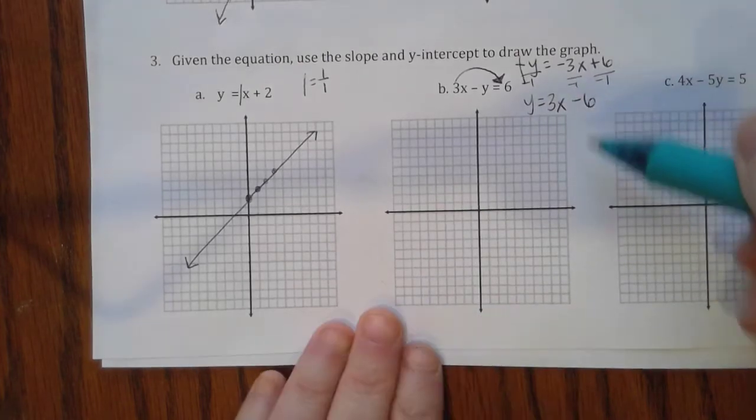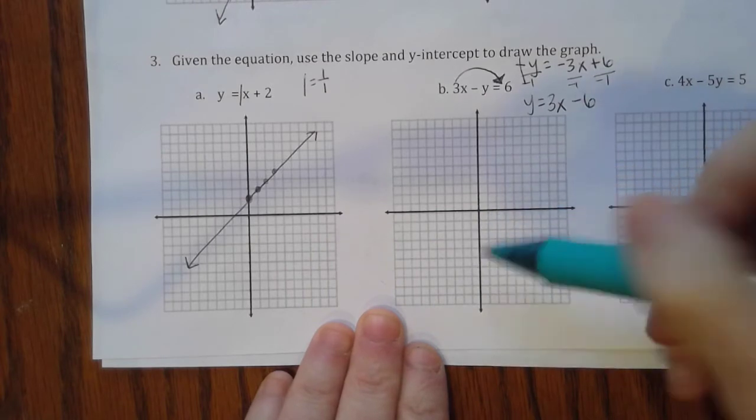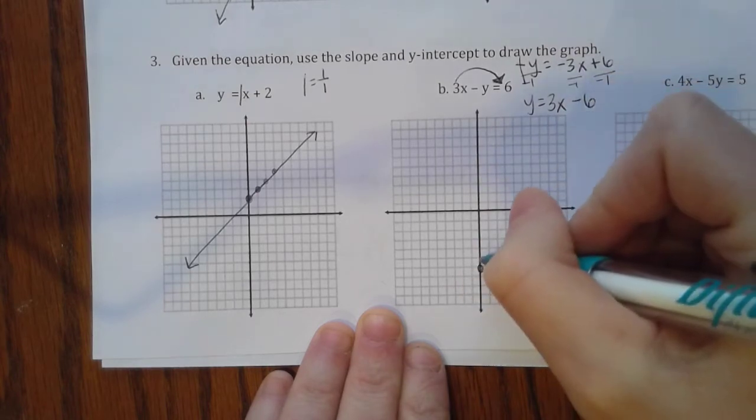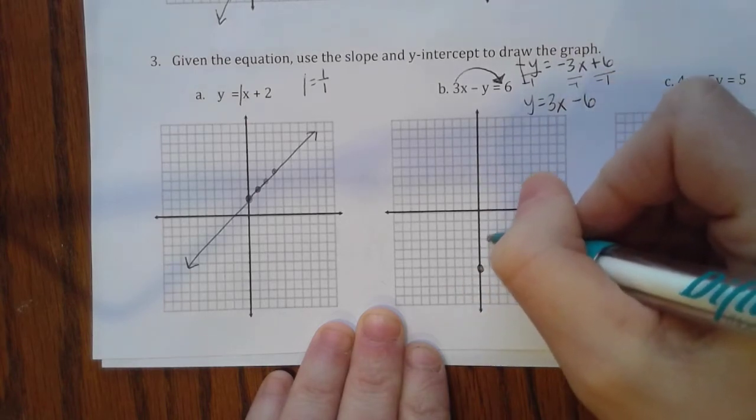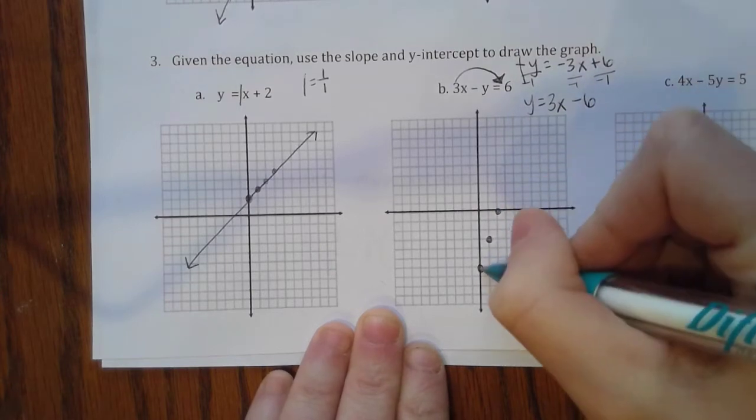So I'll go to -6 first. 1, 2, 3, 4, 5, 6. It's -6 on my y. And then I'll go up 3, 1, 2, 3, over 1. And you can do that again if you need another point. 1, 2, 3, over 1.